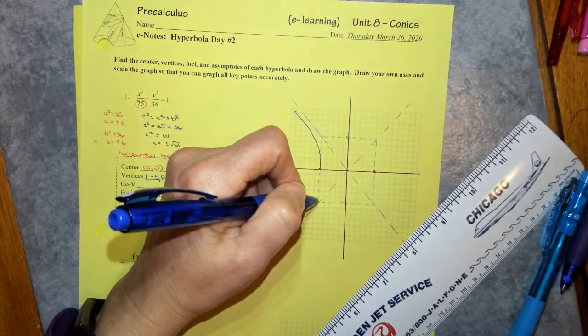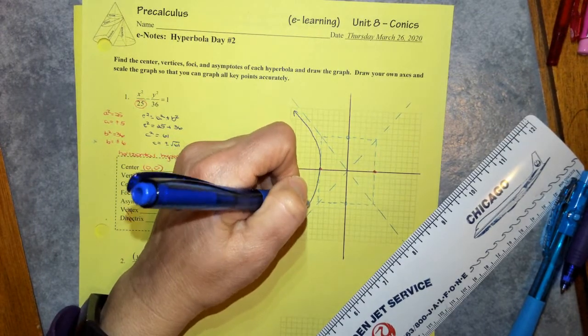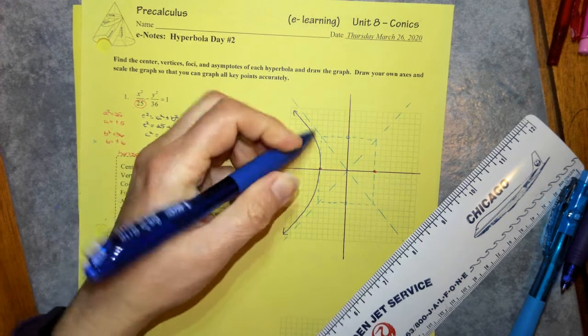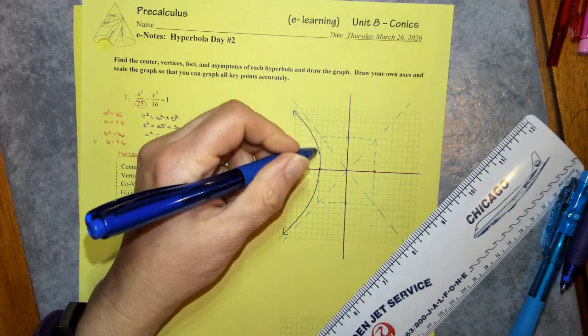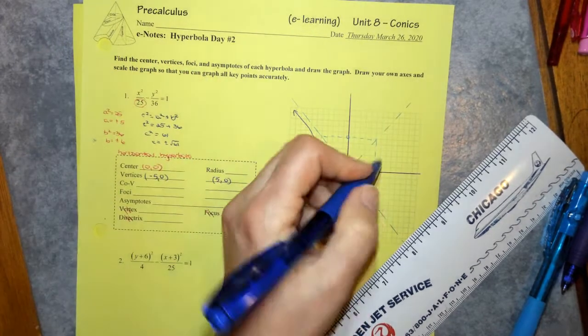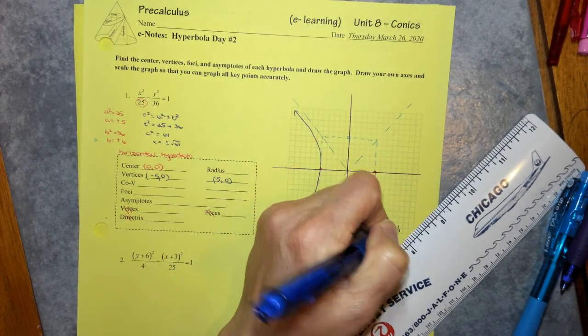If it only stops right here, then you're often giving me a branch that really isn't being graphed where the hyperbola would go. So it really needs to kind of come towards that asymptote quickly and stay as guided by the asymptote. So again, we're going to connect to the vertex and make sure that it hugs the asymptote.